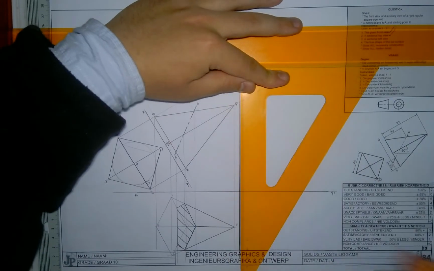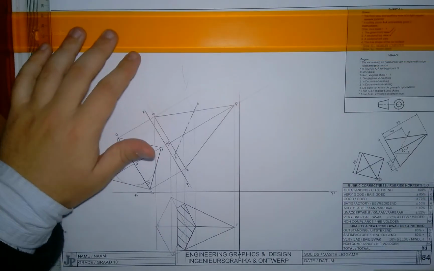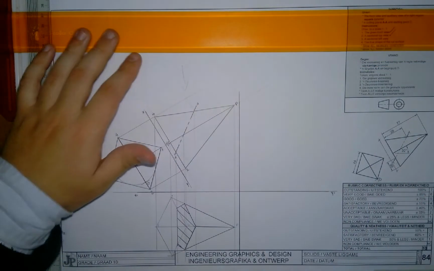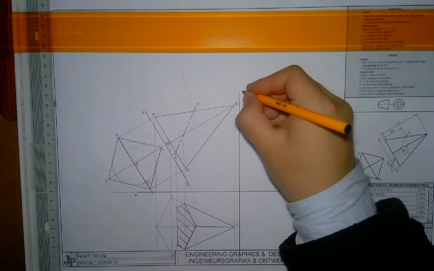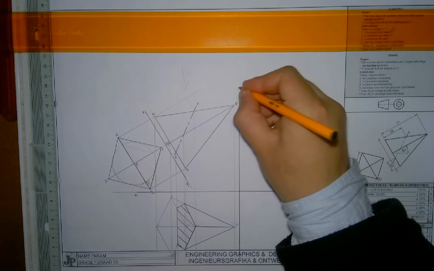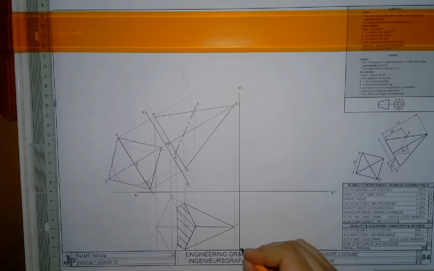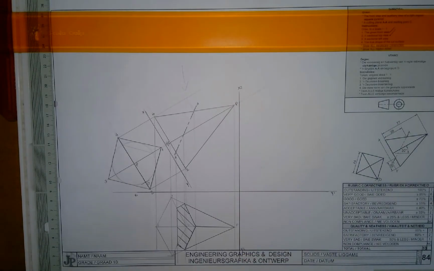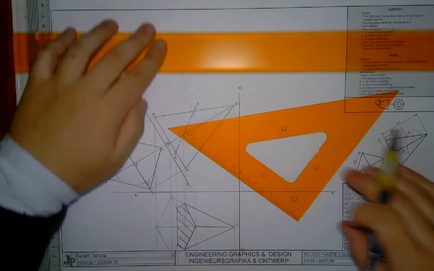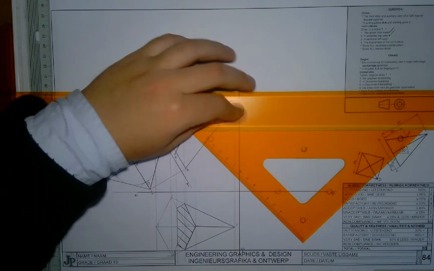Okay, what do we label that one? X2, Y2. What else do I need there? 45-degree line.